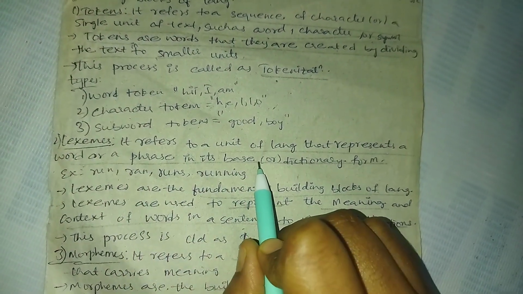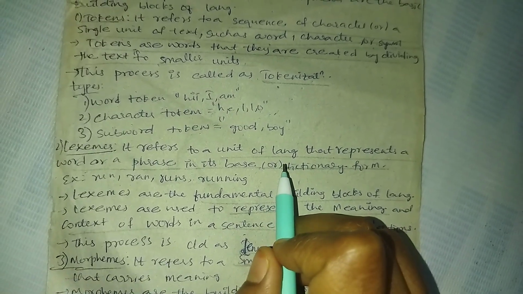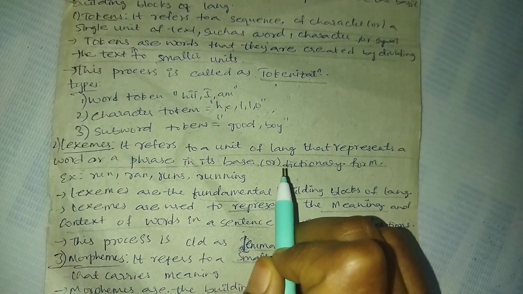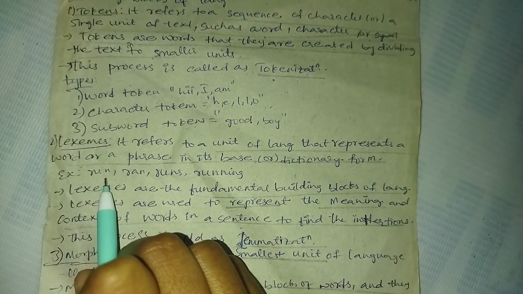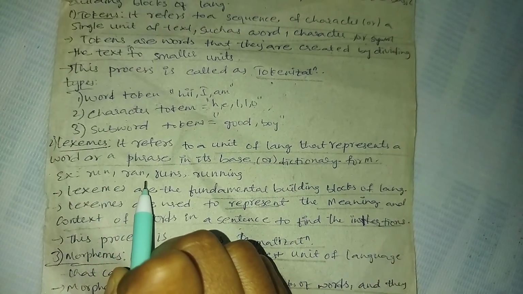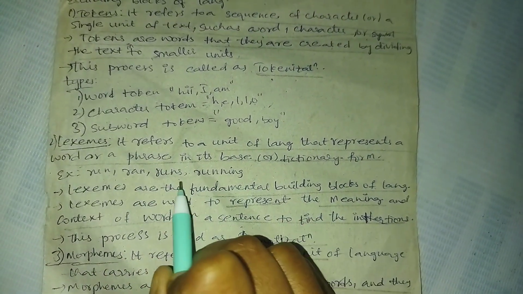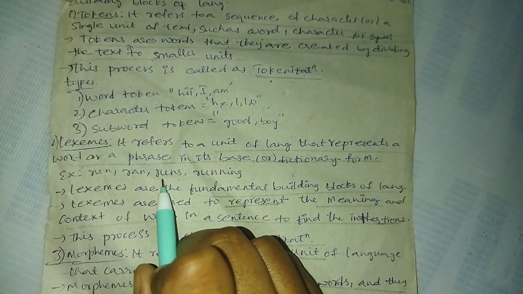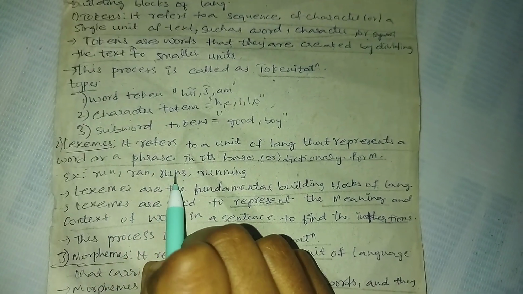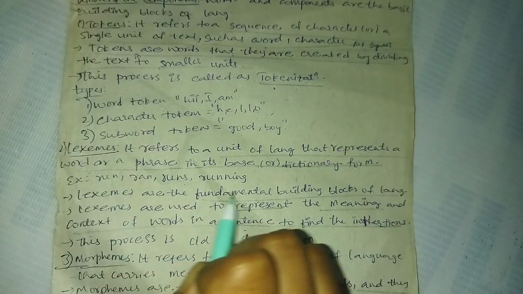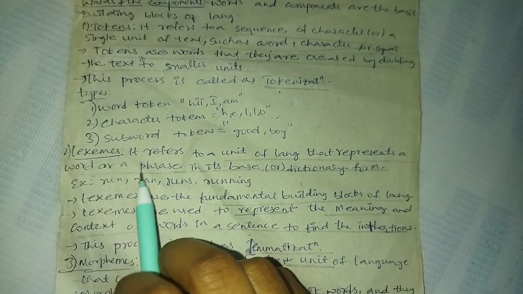It is a unit of language. It represents phrases or dictionary entries. Like run is the word, and its forms are ran for past and running for present. These concepts, runs, ran, running, are the word forms of a single word.